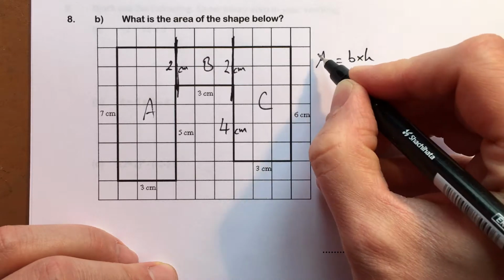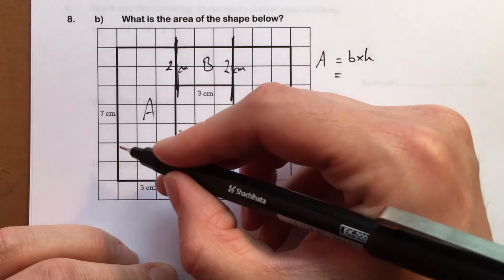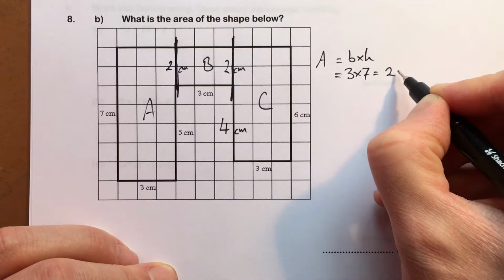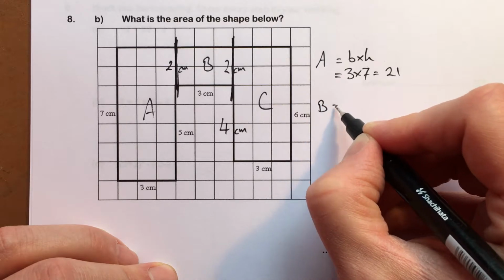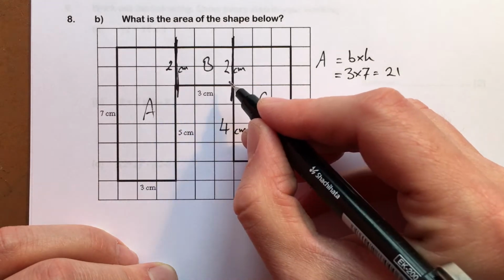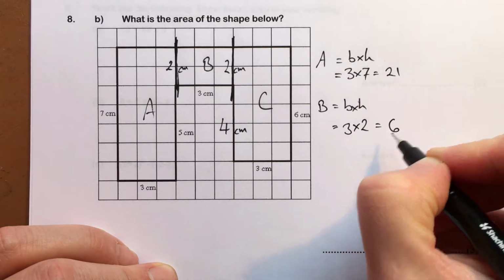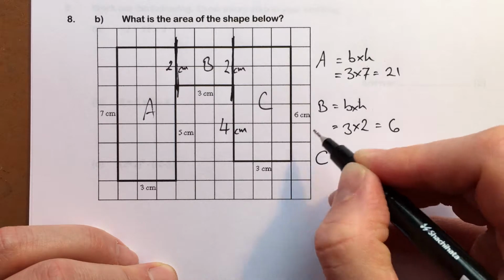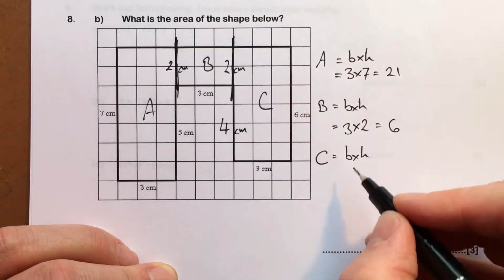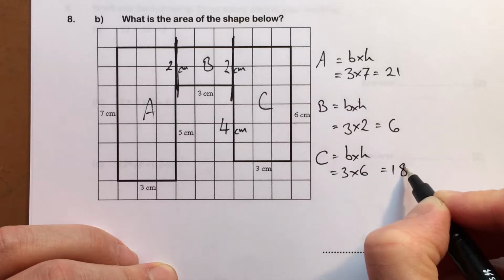Base times height. So for rectangle A, the base is 3, height is 7. 3 times 7 makes 21. The area of B will be the base times the height. The base in this one is 3 and the height is 2. 3 times 2 is 6. And for C, the area is the base times the height. The base is 3, the height is 6. 3 multiplied by 6 is 18.